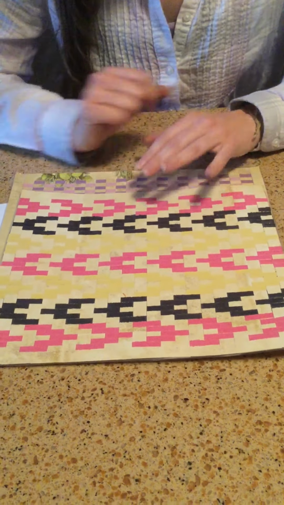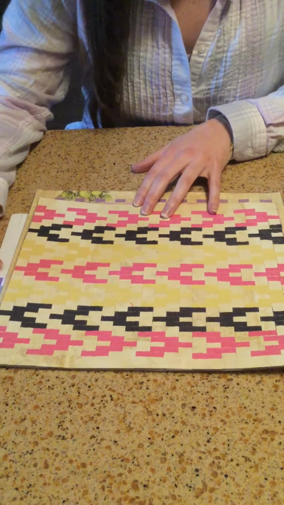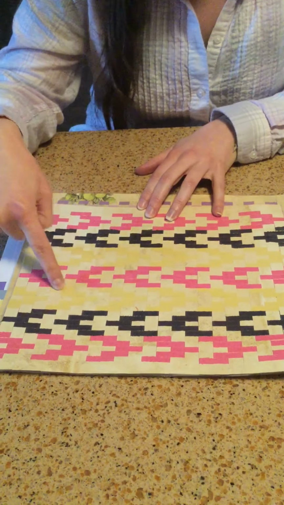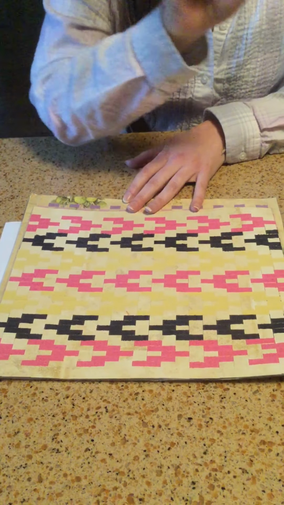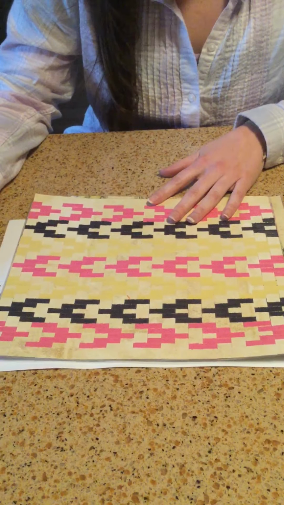This is a more complicated pattern, I guess you could say. It's a variation of the over 2, under 2, and it swaps so that it actually gives you a zigzag rather than just the stair steps. So if you want to play around with it, by all means, please play around with it.